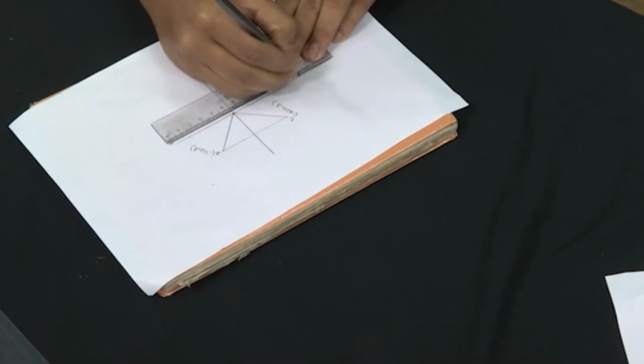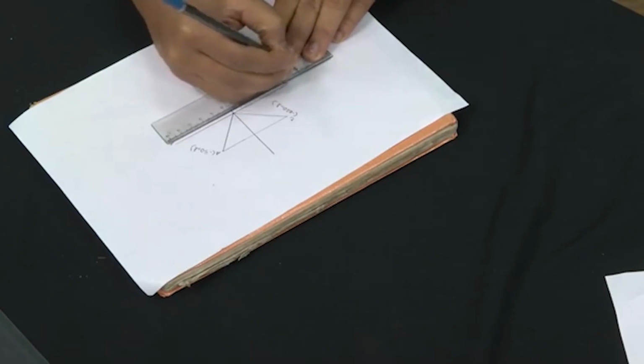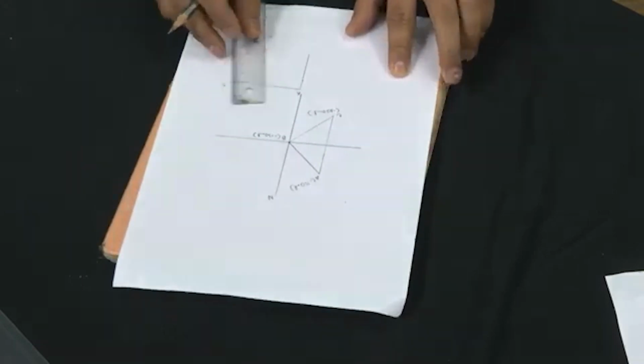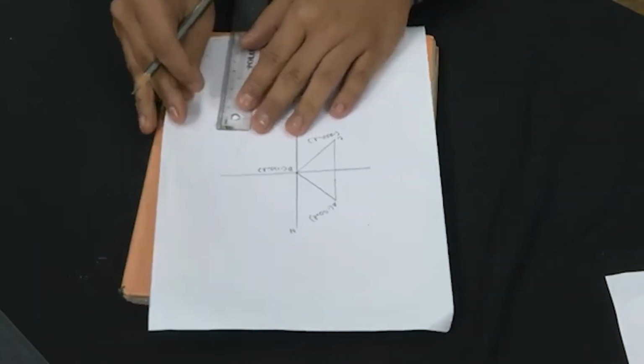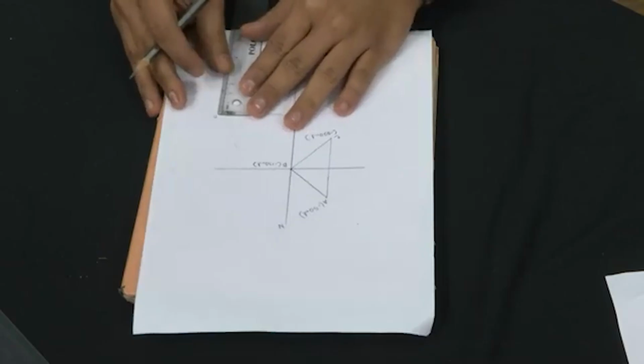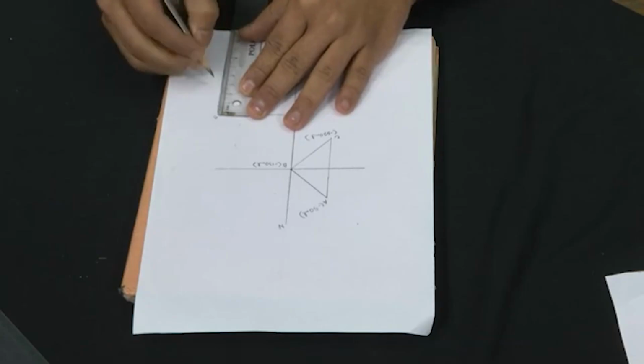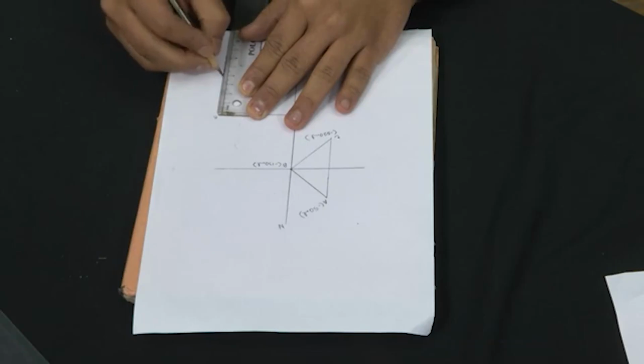So, this corresponds to 1 centimeter according to our scale, and C corresponds to, 4 is 200, so this is 225. So, this point.